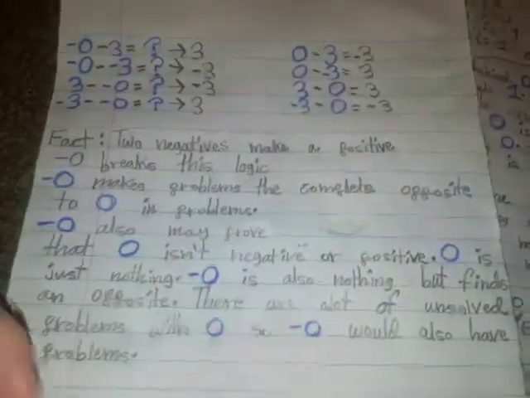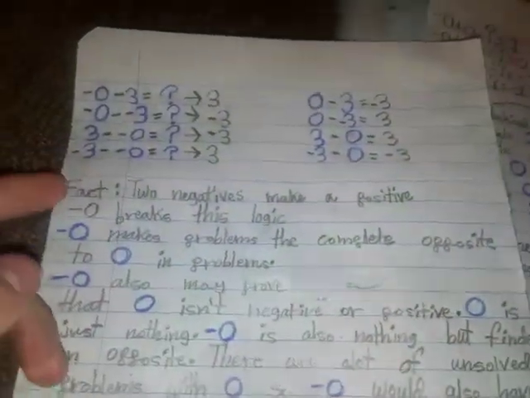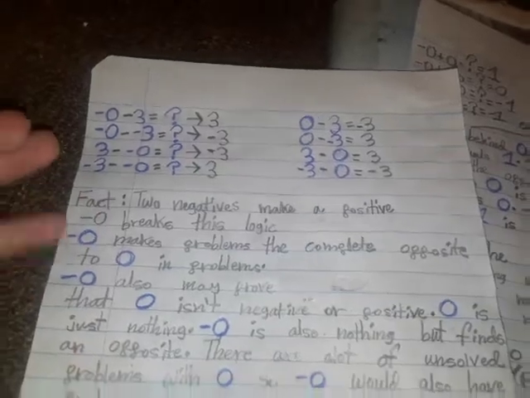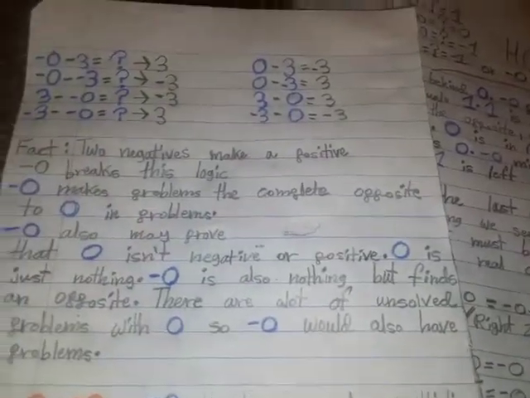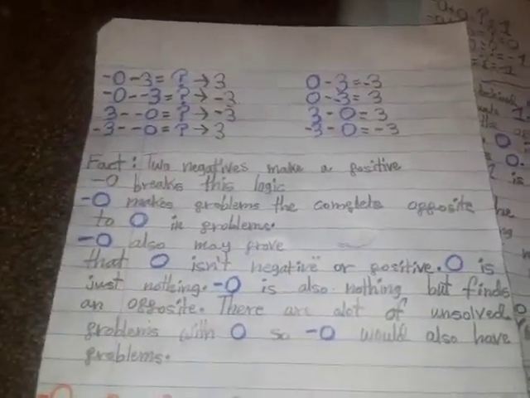So right here he's got another one. There's tape because that ripped a bit. There's a little bit more examples of subtraction. Subtraction gets confusing later on, and it took him a while to solve a problem. In fact, 2 negatives make a positive. Negative 0 actually breaks this logic. Negative 0 makes problems the complete opposite of 0 in problems.